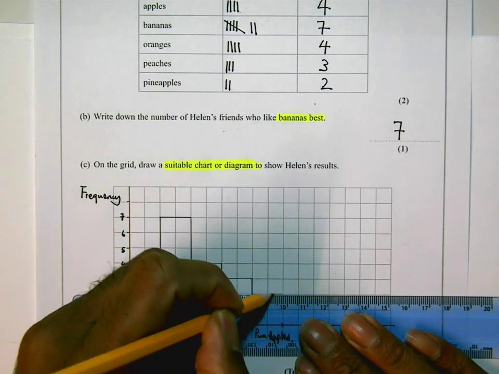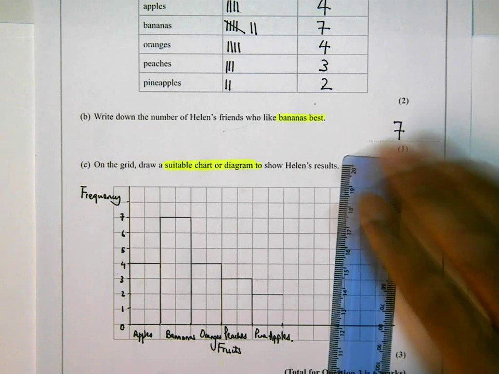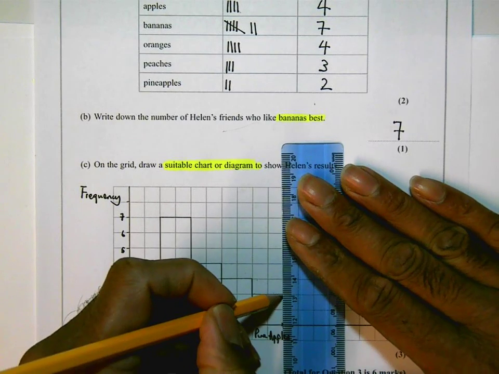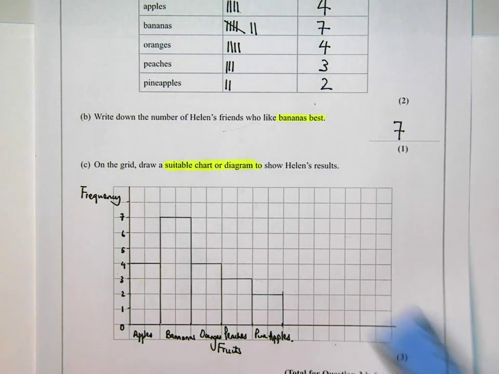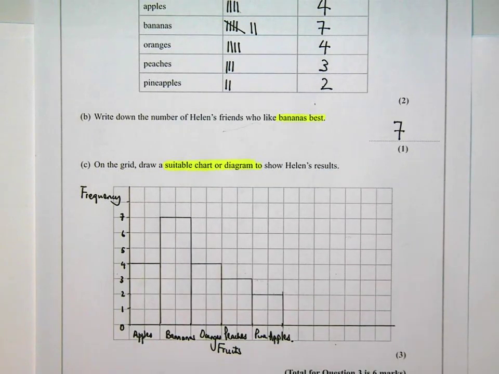So there is my bar chart, and this is okay. This is what they ideally want, and I've given them all the information that they'd like. No need to color them in. You don't need to shade it in or do anything like that. This is enough, and this will get you full marks.